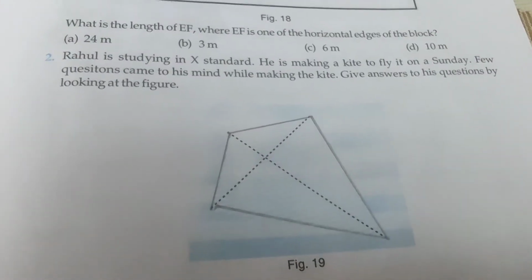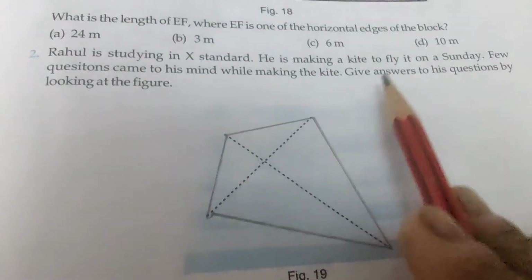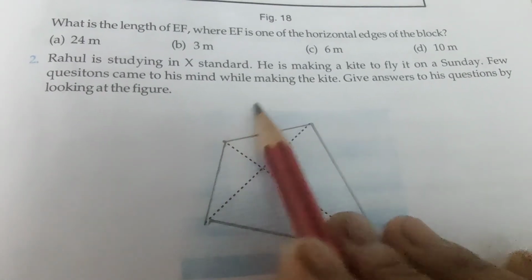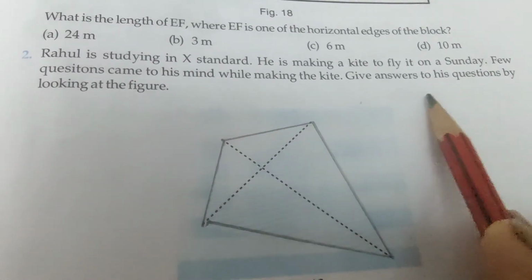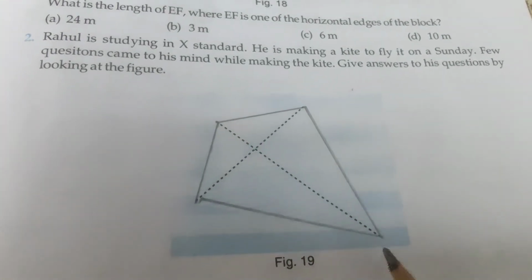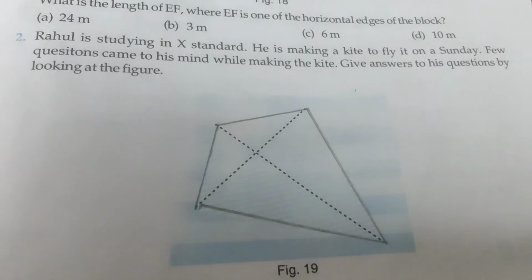Rahul is studying in 10th standard. He is making a kite to fly it on a Sunday. Few questions came to his mind while making the kite. Give answers to his questions by looking at the figure. This is a kite figure.